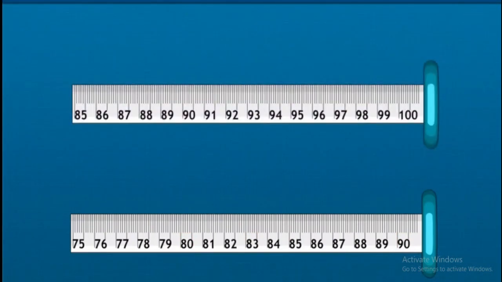This method of approximation is known as rounding off. So here we can say that 96 is rounded off to the nearest tens, which in this case is 100, while 83 is rounded off to 80, which is the nearest tens to 83.